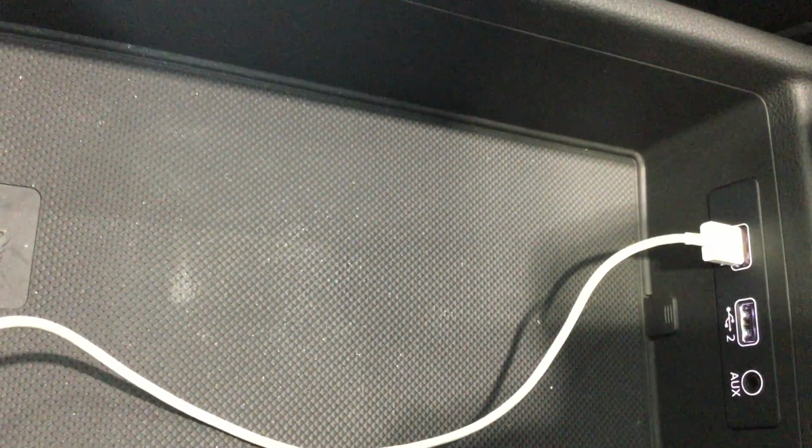But I've got my Apple cord plugged into port 1 and here is the cable. I'm going to plug it into my cell phone. Sorry about that, but it's plugged in.